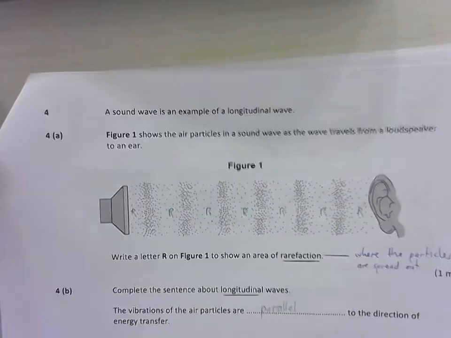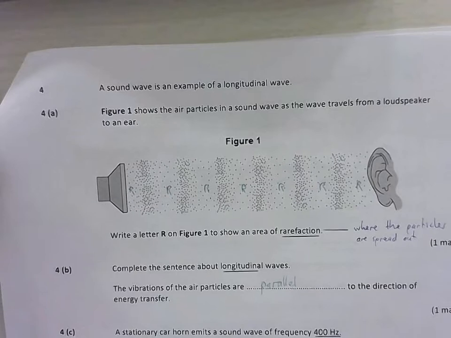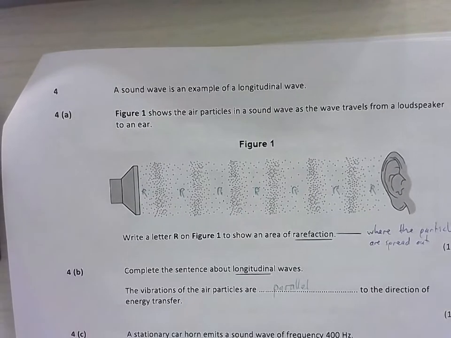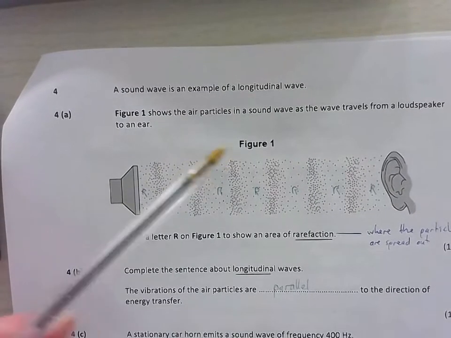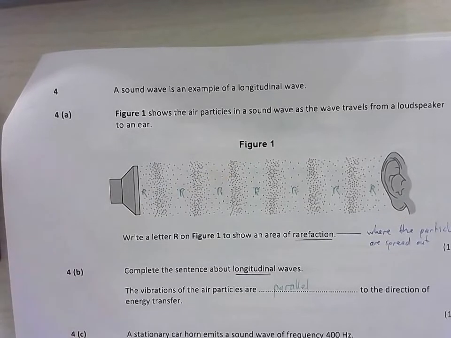Okay, then on to question 4. So it says a sound wave is an example of a longitudinal wave, and in figure 1 we've got the air particles in a sound wave as the wave travels from a loudspeaker to an ear.